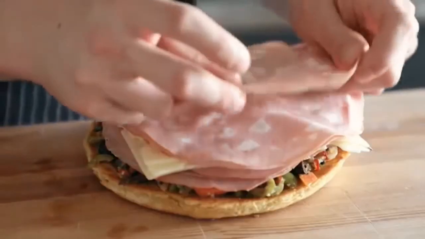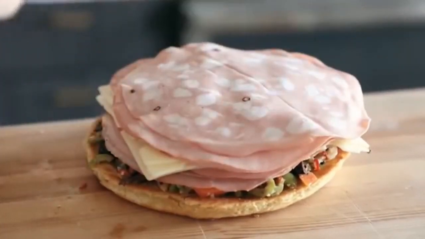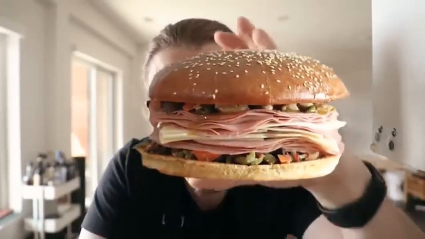So this sandwich is sort of like an Italian Louisiana thing. Supposedly, Italian immigrants brought this to New Orleans, and this is like a really popular sandwich. It's got all sorts of different things, and it's supposed to be humongous. So with all that said, let's make this, shall we?